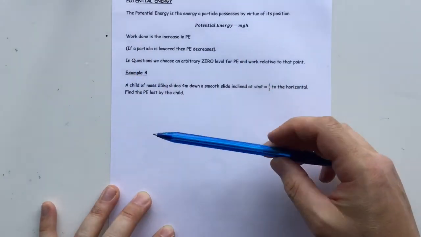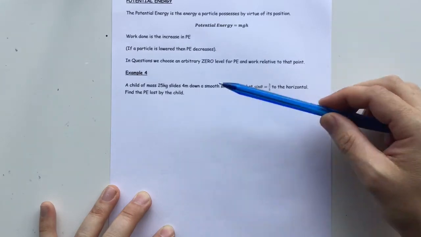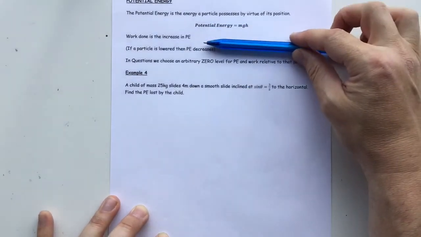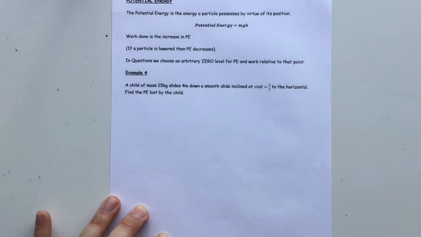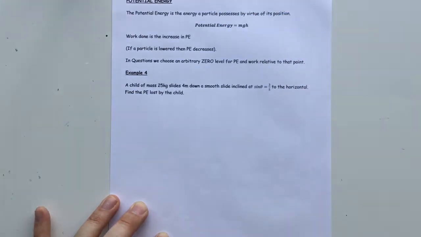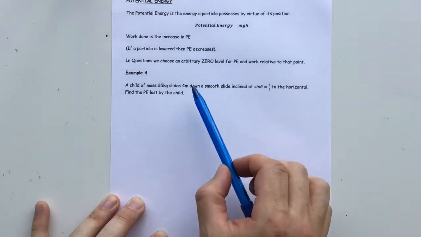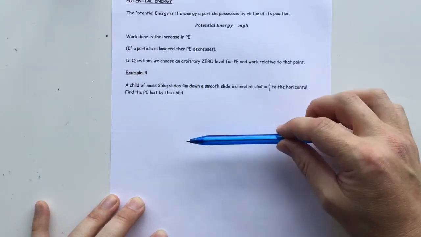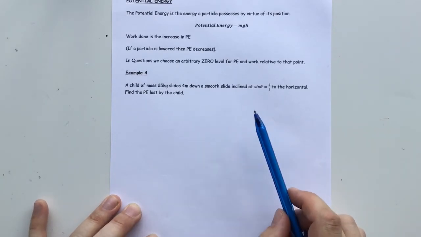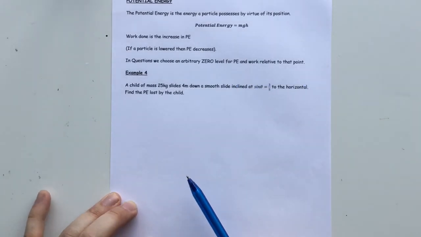And we see that if we're going vertically, the work done vertically is the increase in potential energy. If something goes down, if it's dropped, then its potential energy decreases. So as something gets higher and further up, it has a larger potential energy. As it comes down, it's smaller. And we get to choose where our zero level for potential energy is, and sometimes we can make life a wee bit easier by choosing a sensible point, but it really doesn't matter as long as we're consistent.